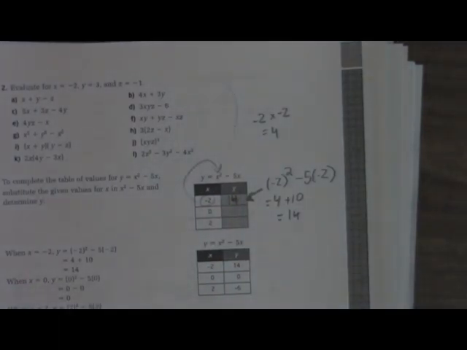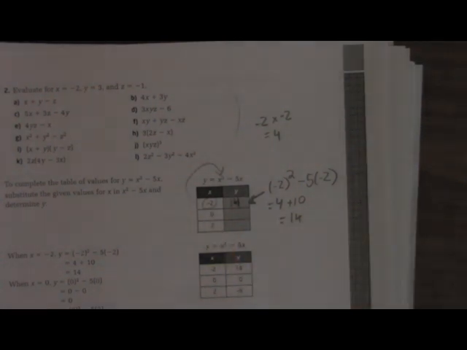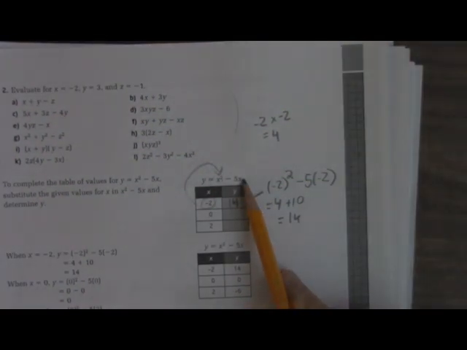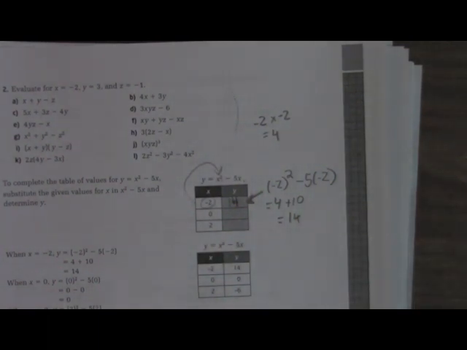All right, Jaden, you're gonna do the 0, nice and easy. What's y gonna be equal to? If I sub in 0 and 0 here, what am I gonna get for y?